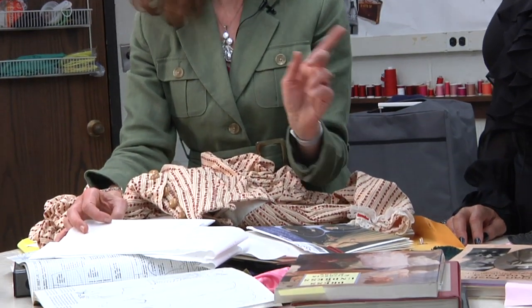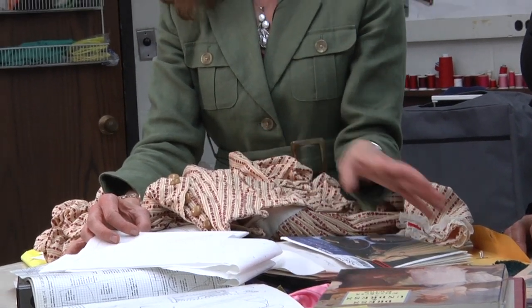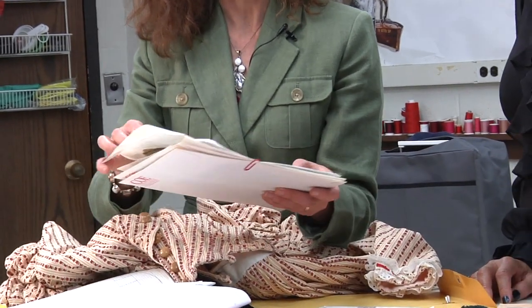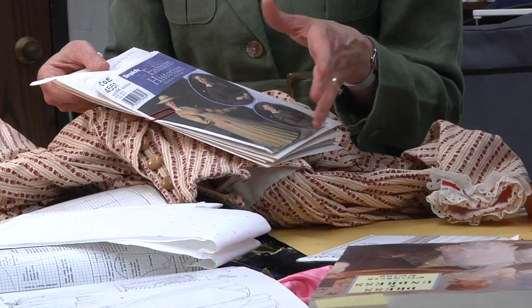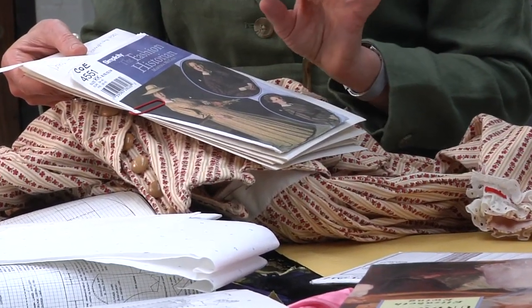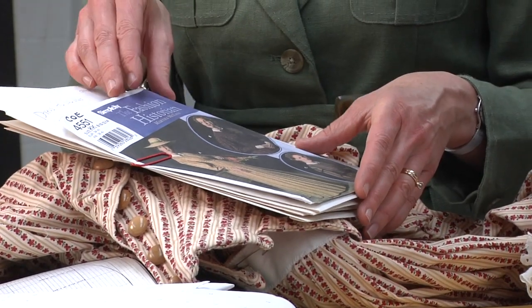Well, I just thought I'd talk a little more about research and patterning. As I said, I use the 1970s pattern because that worked for that. But sometimes, and there are more and more patterns put out by the major companies that are based on historic patterns, I like those because then I know that they're based on something that's come from a historic source, if I'm trying to be historically accurate.